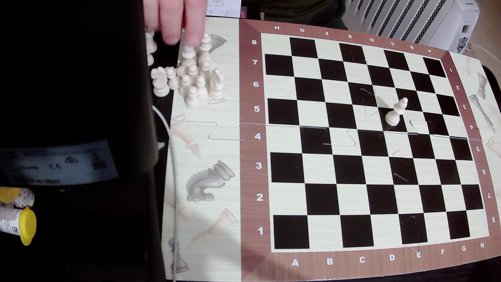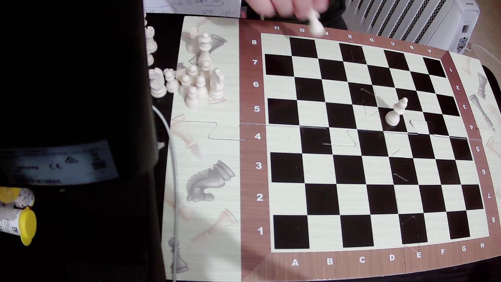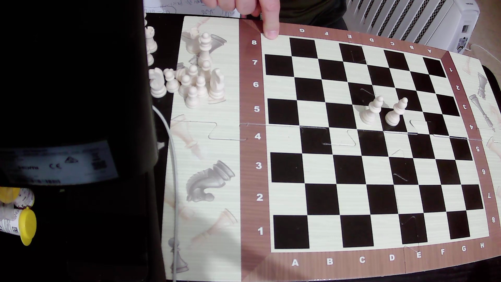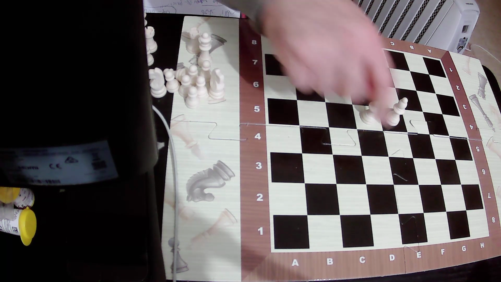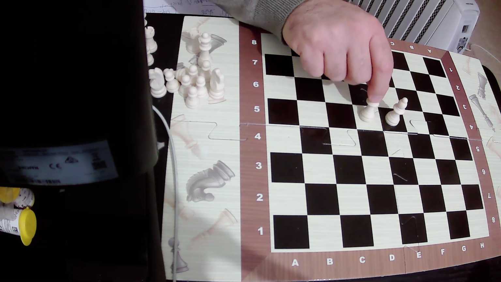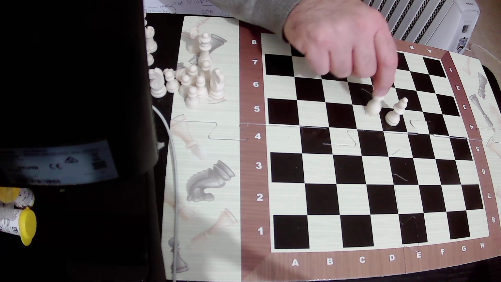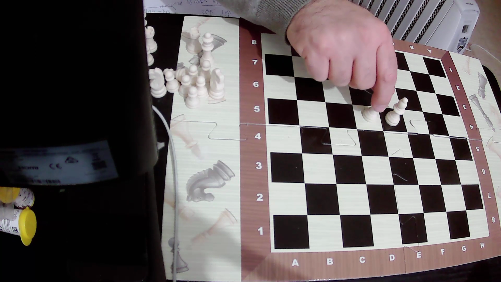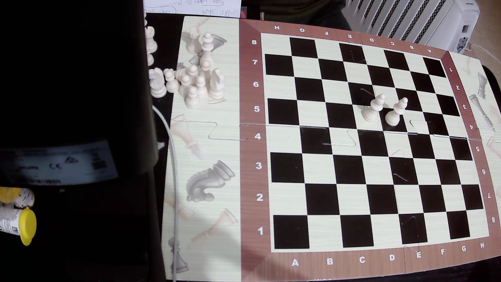But you also have the bishop that can move only in the white main diagonal or in this diagonal, only on the white squares.